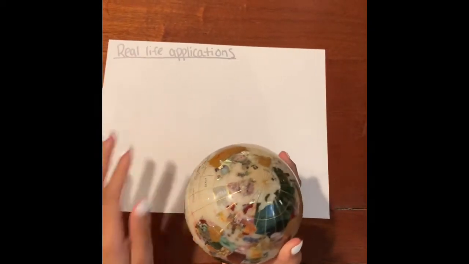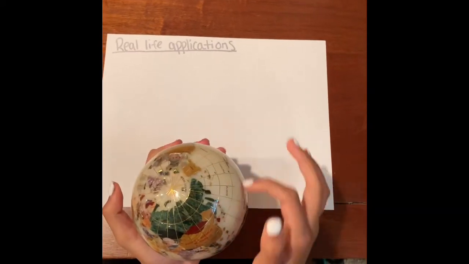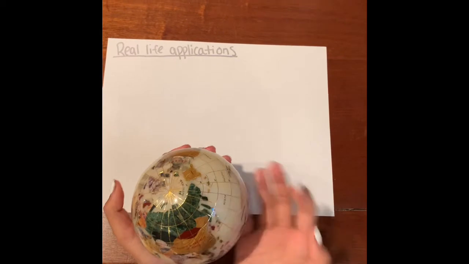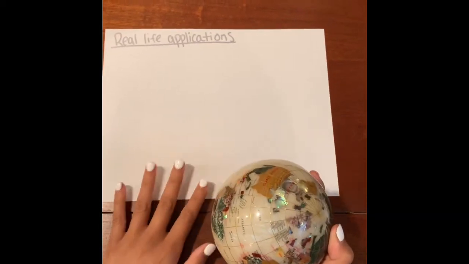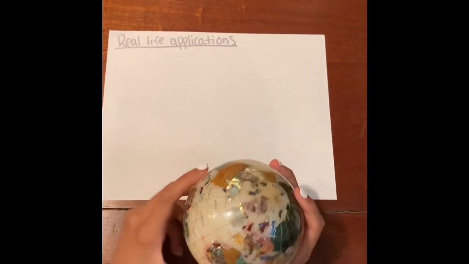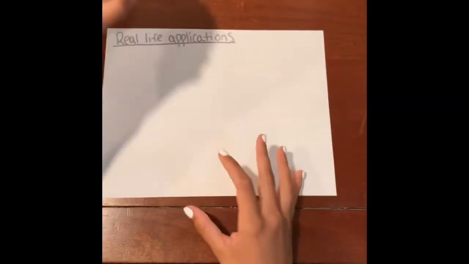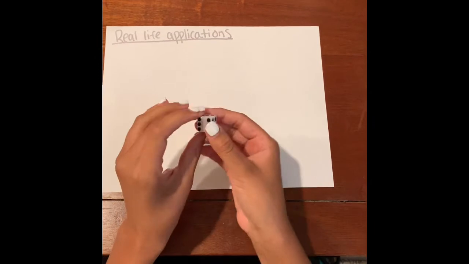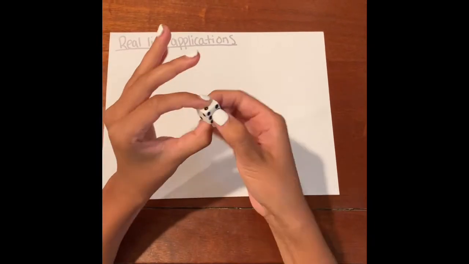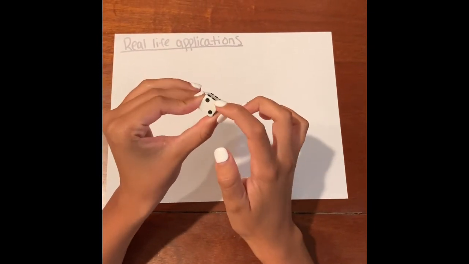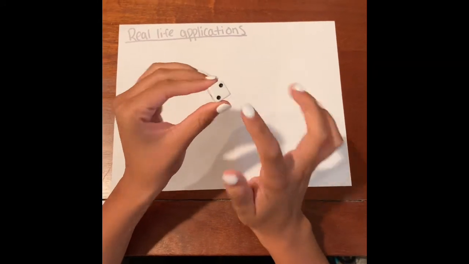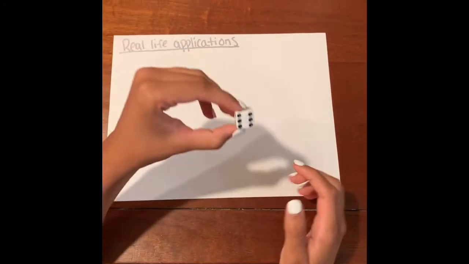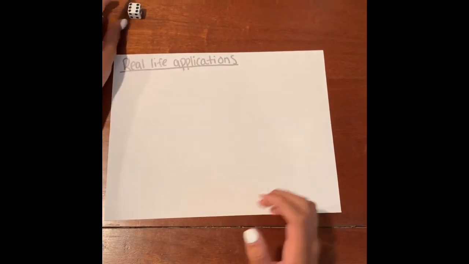I'll just keep asking the students, does it have faces or does it have edges? And obviously it doesn't, so just to better understand the lesson, I'll ask those little questions in there. And then I have here a dice, which we use to play games. And this is obviously a 3D shape. It has edges, vertices, and faces. So, for better understanding, I ask the class to determine those three things.